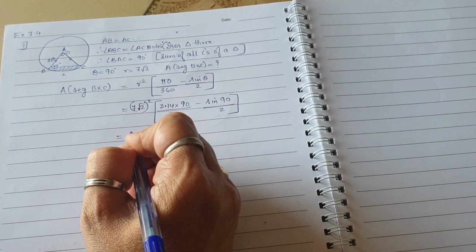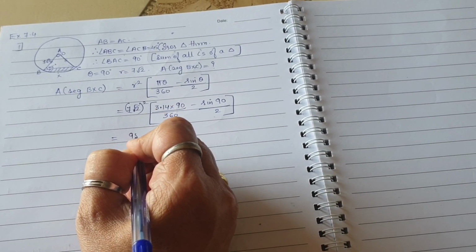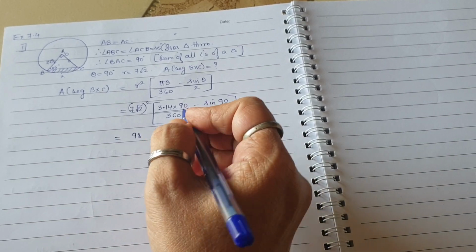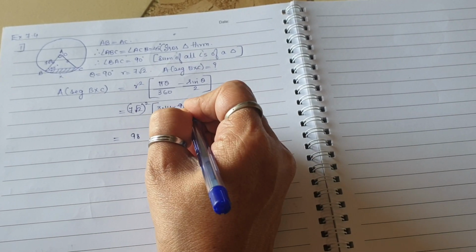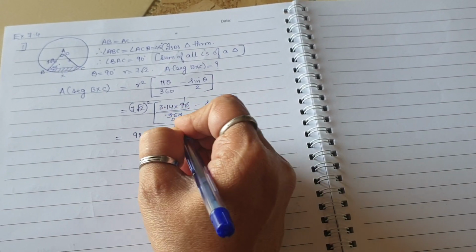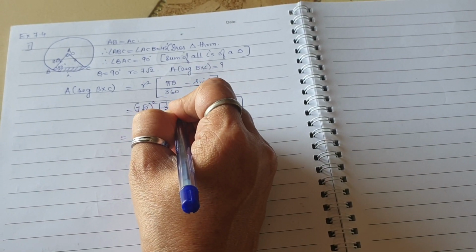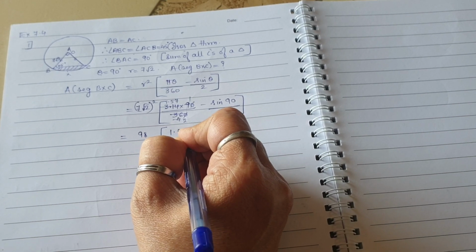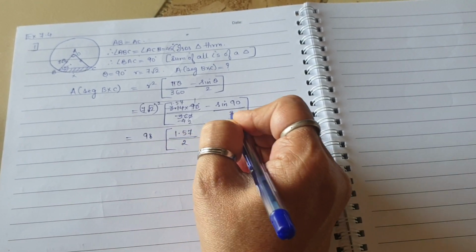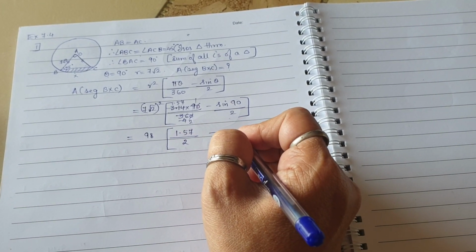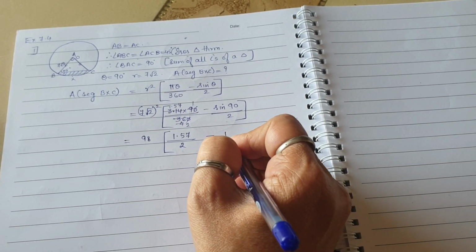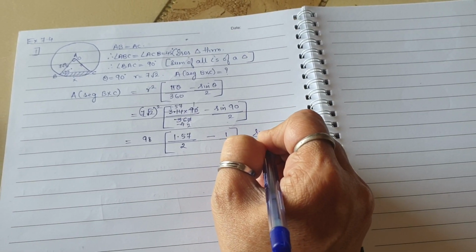Now 7 root 2 the whole square is 49 into 2, which is 98, multiplied by. Now here you can see a 0 getting cancelled. 9 1s are 9, 4s are 2, 2s are, and 2 always goes by 1.57. So it is 1.57 upon 2. Sine 90 I told you in the earlier video is 1. So 1 upon 2. I'm just writing it here.